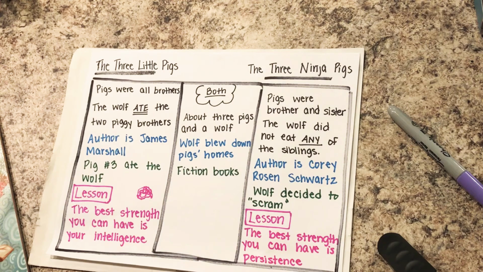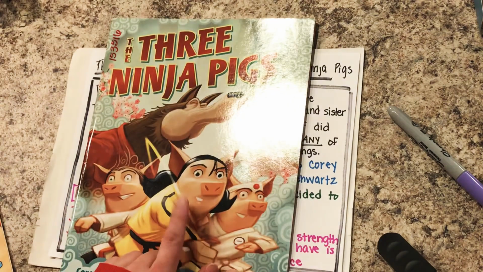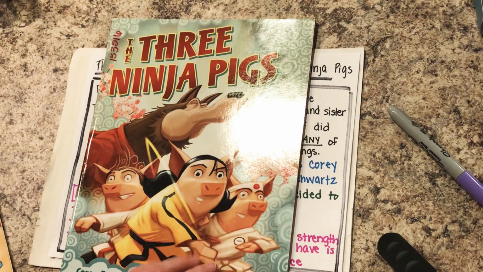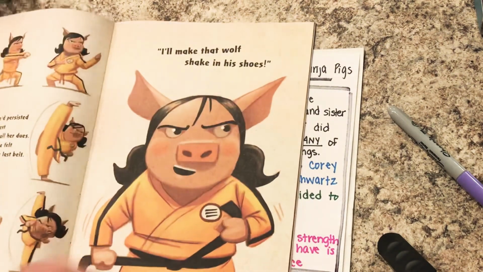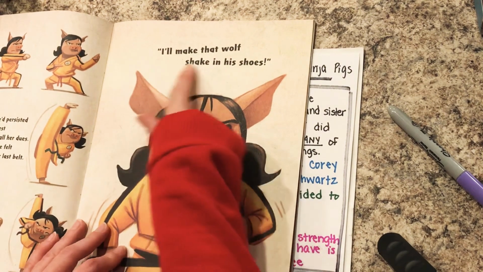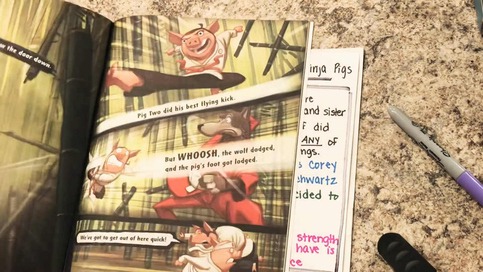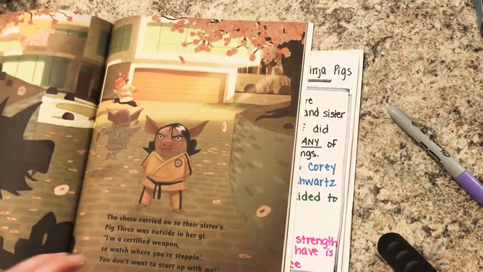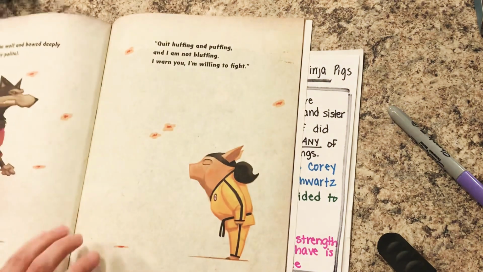And so I found that persistence idea with this third piggy. She may have gotten bored with the karate lessons just like her brothers, but she kept going and she was determined. She was going to make that wolf shake in his shoes. And so she showed him all of her great moves, and she might have been scared, but she kept going, and that to me is persistence.